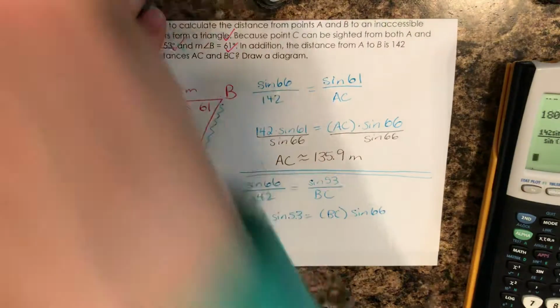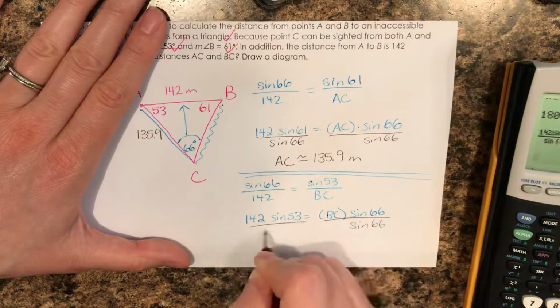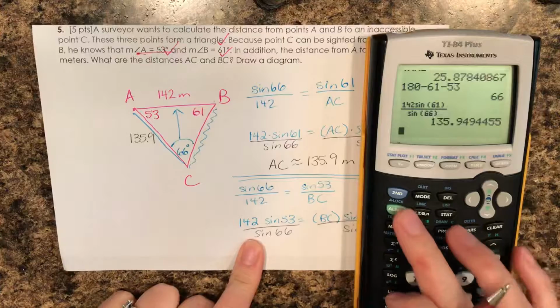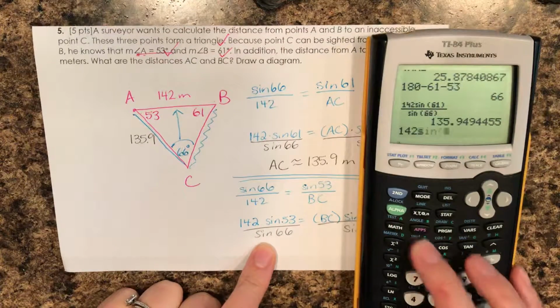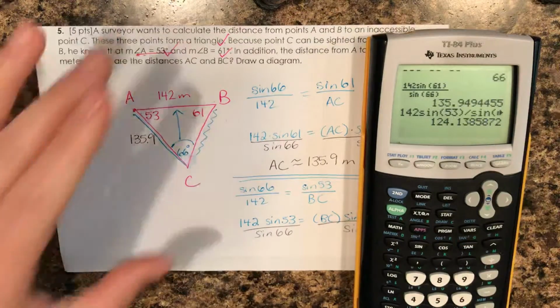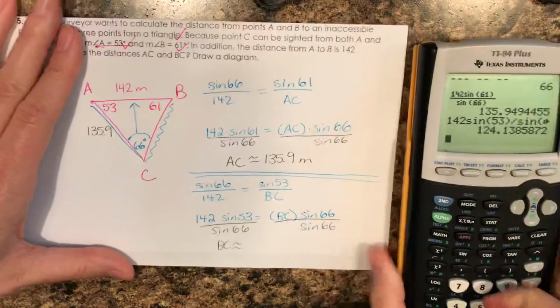And again, I want to get the BC by itself by dividing both sides by the sine of 66. So I'm typing this into my calculator. 142 sine of 53 in parentheses divided by sine of 66, and I get approximately, BC is approximately 124.1 meters.